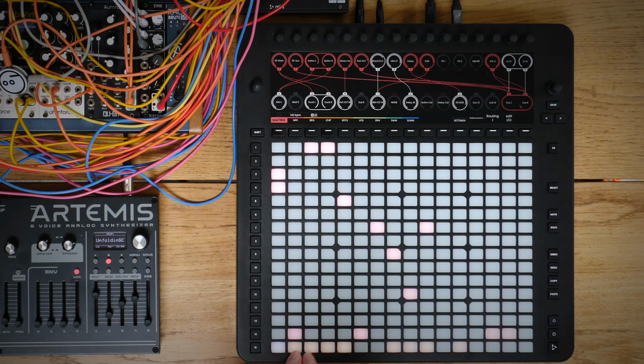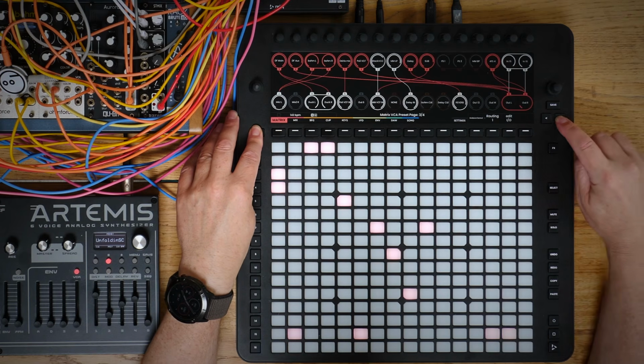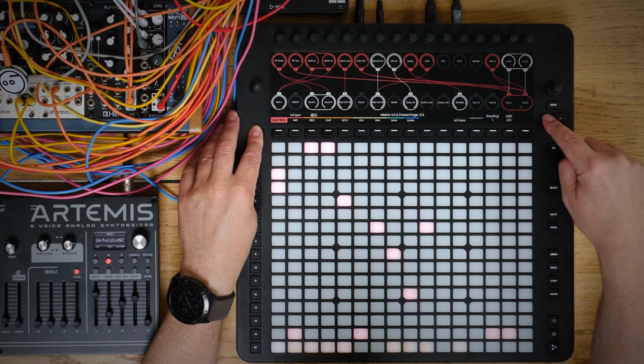Then down here, you've seen me playing with this. We've got 16 different setups on this page, but we've also got another 3 pages of that. So we can have 64 different matrix setups in the one song.